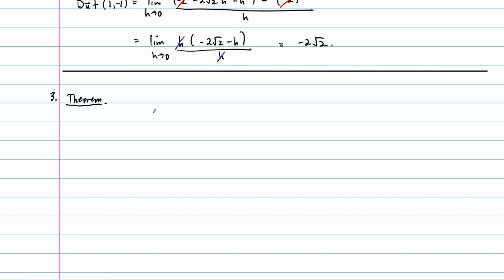But for the sake of this class, here's the next theorem, and this is going to be a good one and a useful one. This one says, if f is differentiable, and again we're talking about a function of two variables, all right, then the theorem says f has a directional derivative in every direction.